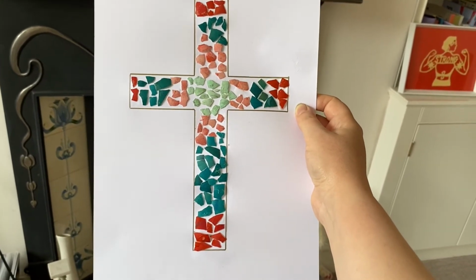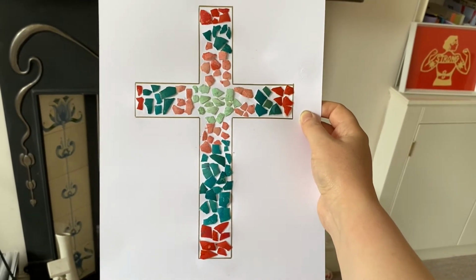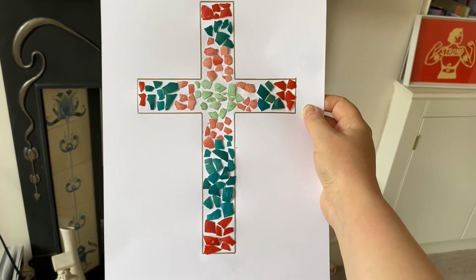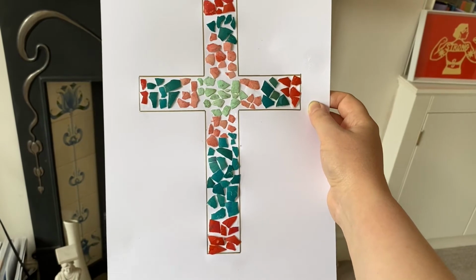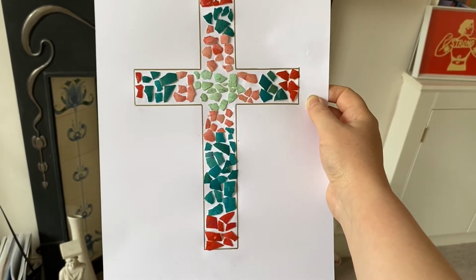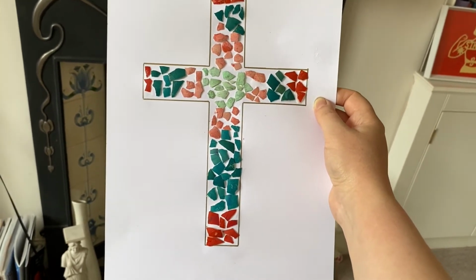All the pieces have stuck. The glue's got a little bit more to dry, but you see the effect that we can get by using eggshells, which represent new life, on the cross, which represents Jesus's life given for us.